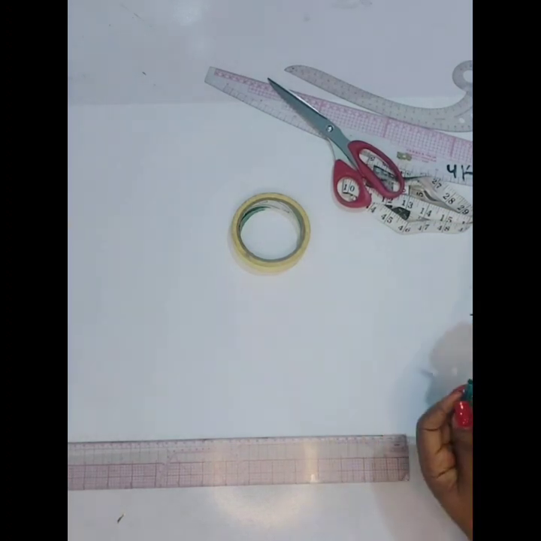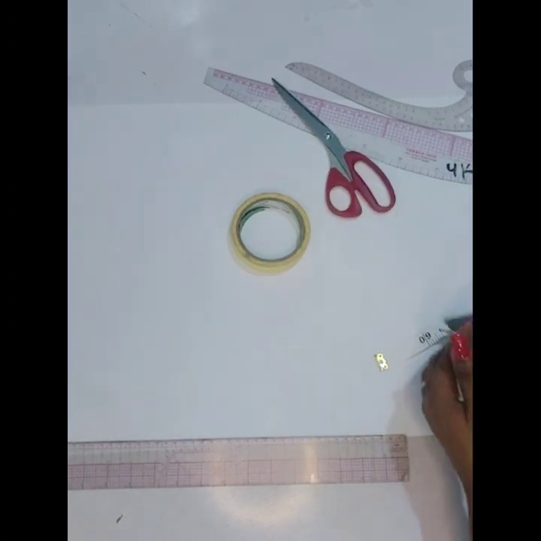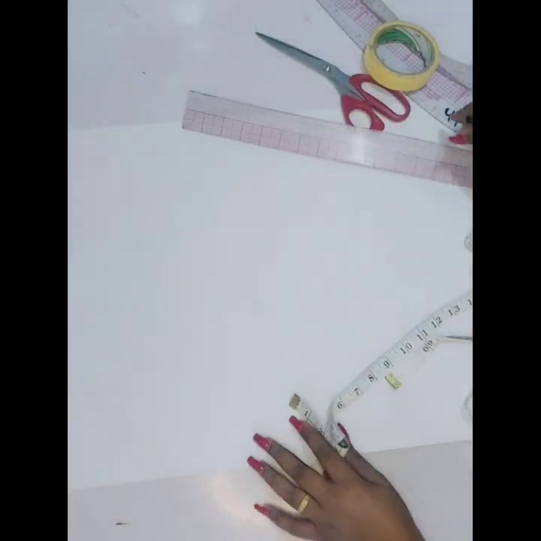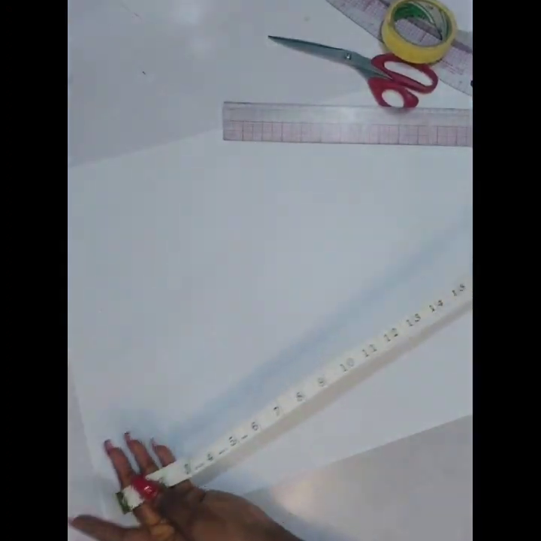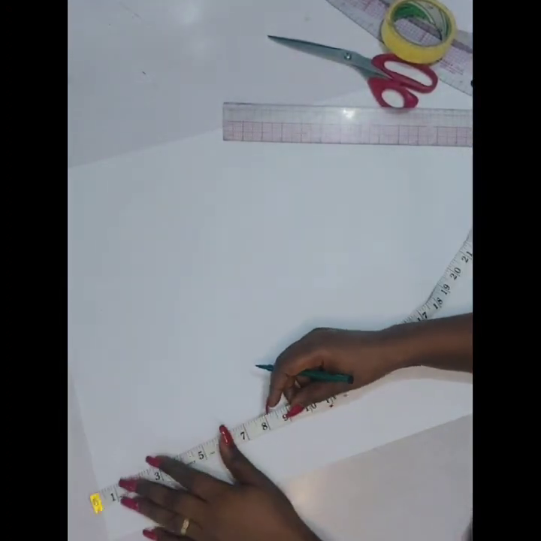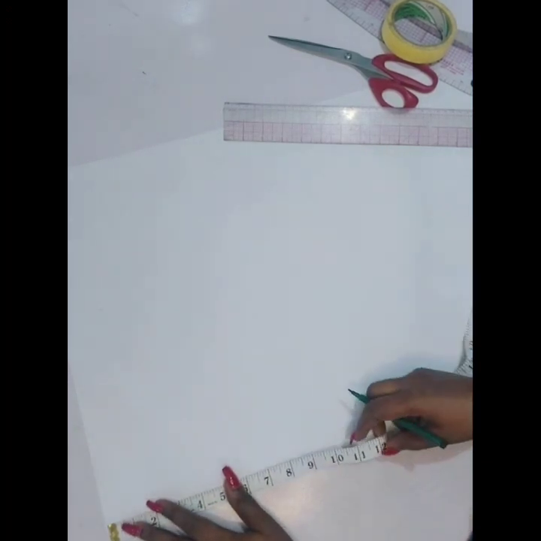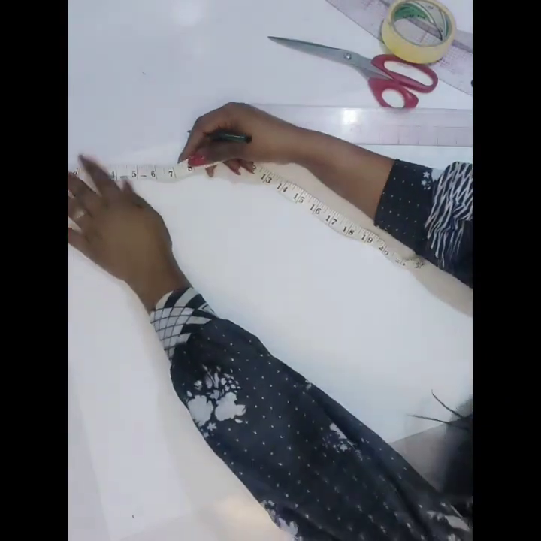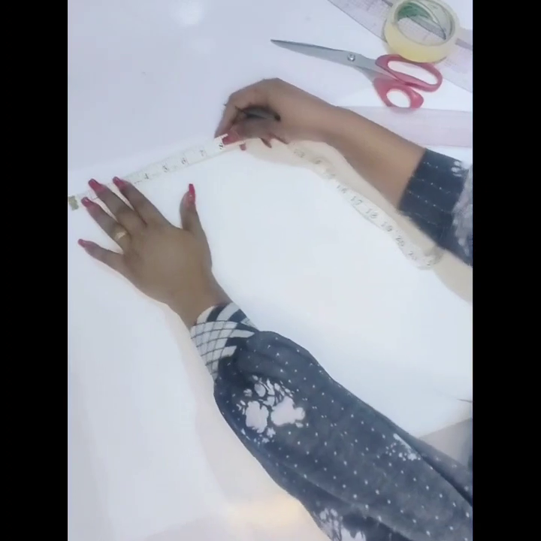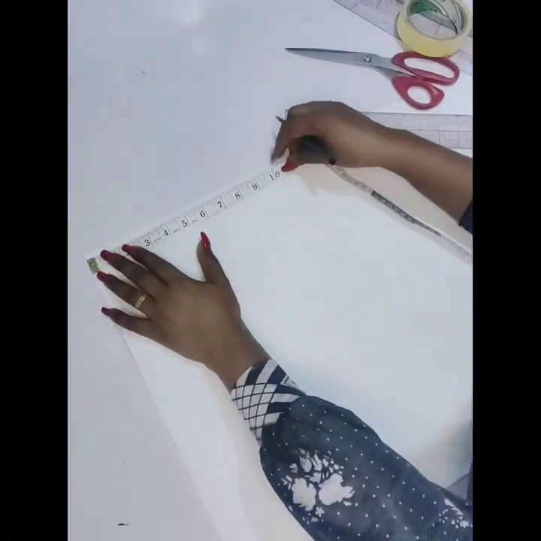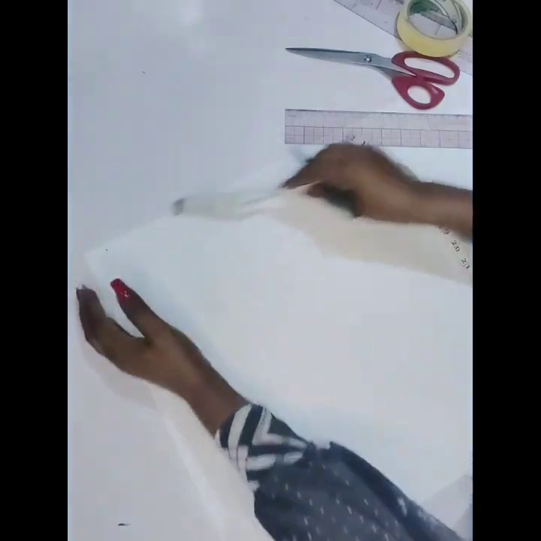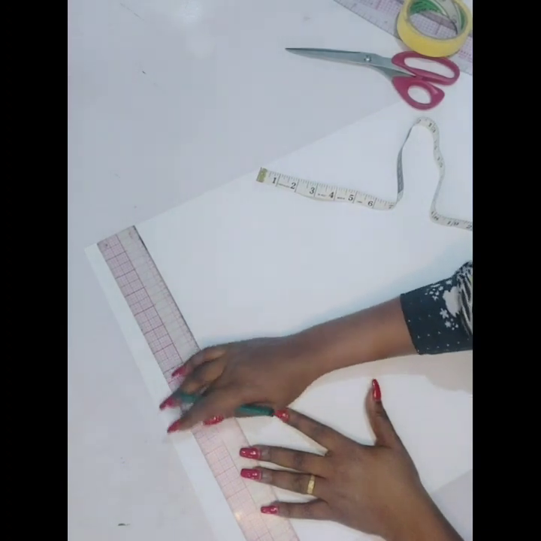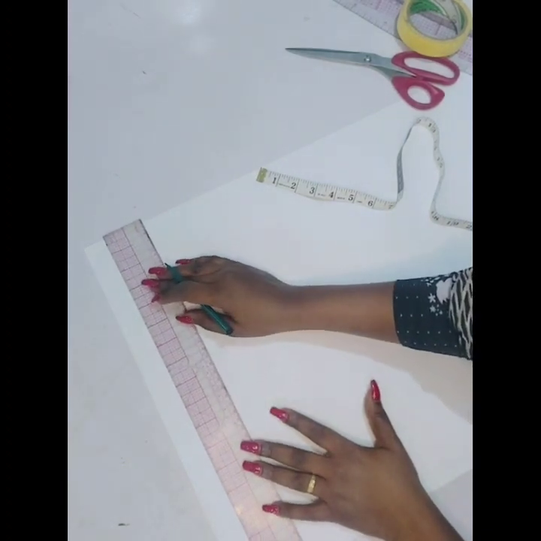So the materials we are using today are the tape rule, the marker pen, the scissors, your straight ruler, and curve rulers, and then of course the pattern paper. Today we're going to start by marking our shoulder line. From the top of the paper, we're going to come down by 1 inch to mark our shoulder line. So I'm going to mark this 1 inch on both sides of the paper and then rule a horizontal line across the top of the paper to mark our shoulder line. That is our starting point.